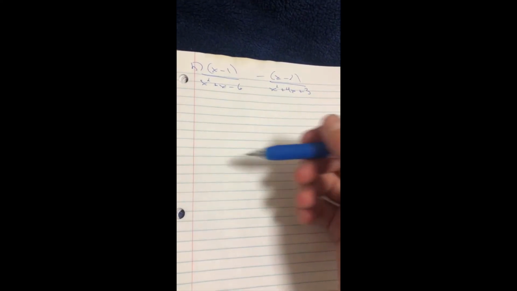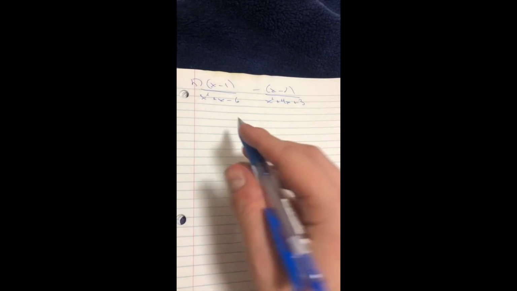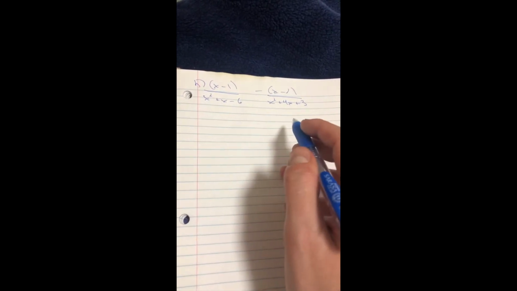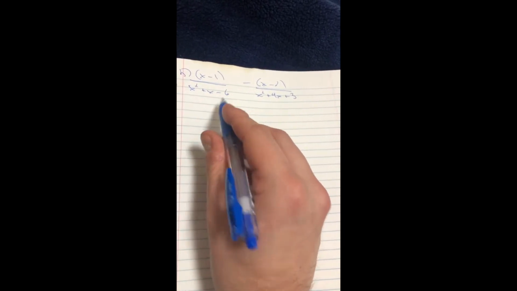Okay, so let's continue with our second example. We've got a rational expression here, and a rational expression here, and we want to subtract the two. However, we need to make sure that they have a common denominator. But first we need to factor each of these denominators, state the non-permissible values, and then of course find a common denominator.